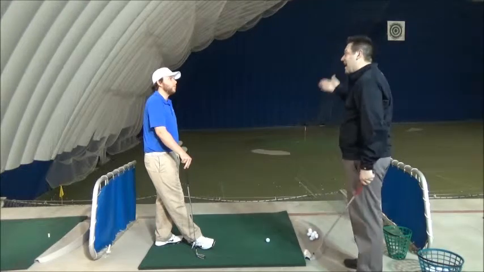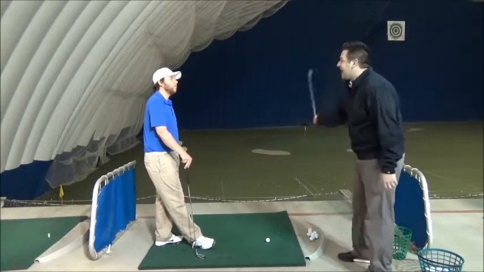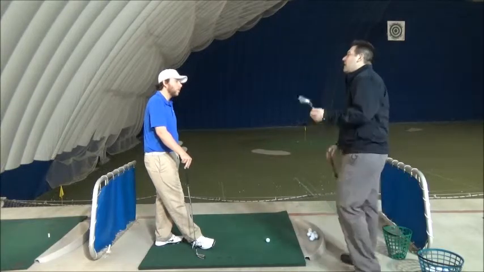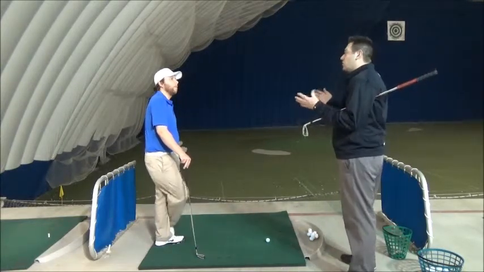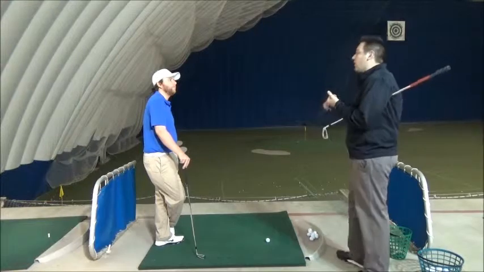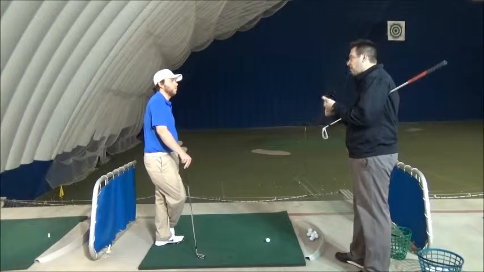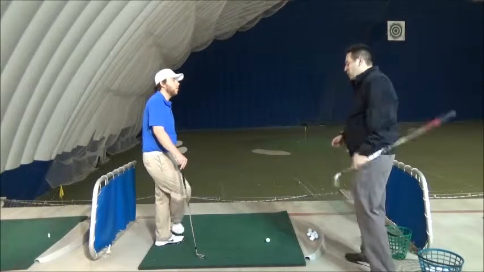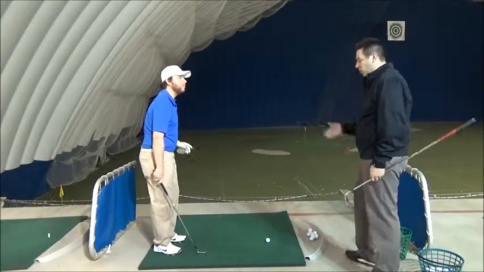Now we're going to talk about the angle of approach. That is the angle that the club head goes on to get to the ball. Okay? We're going to talk about two different things. We're going to talk about your angle of approach when using your driver, and we're going to talk about your angle of approach when using a 9-iron or a pitching wedge. Okay? So you have a 9-iron here. We're going to start with the 9.